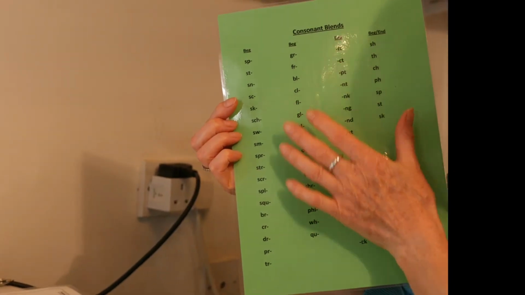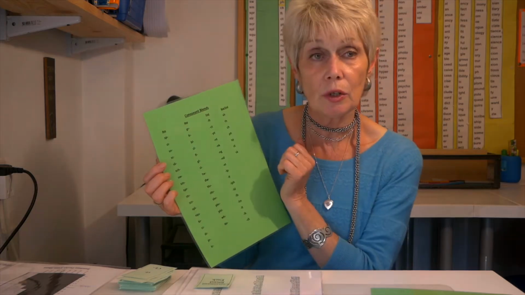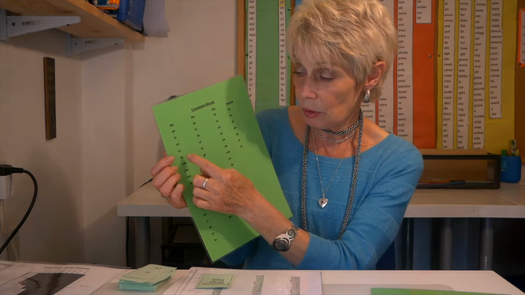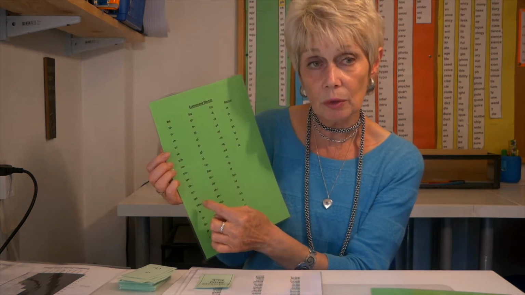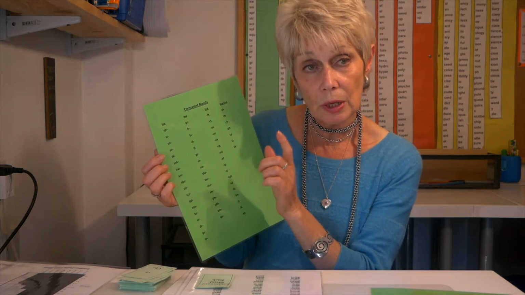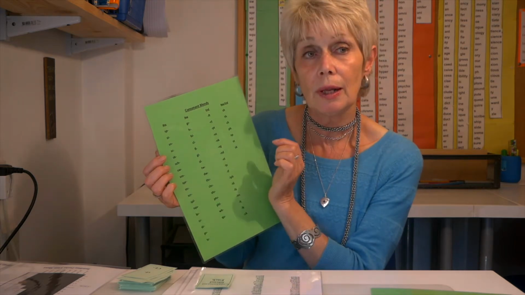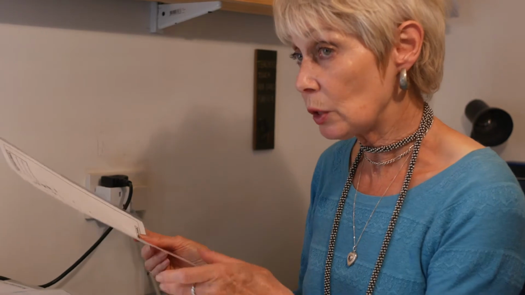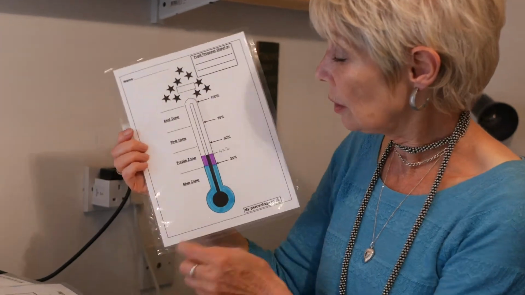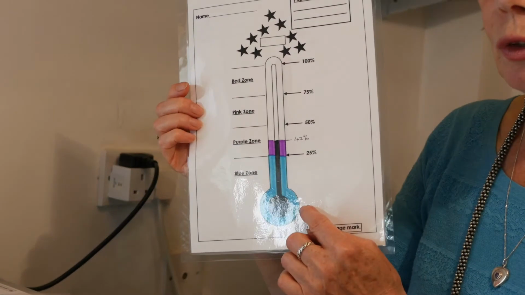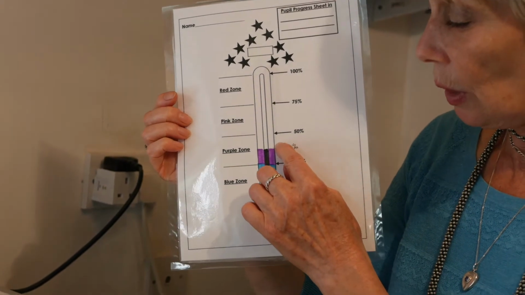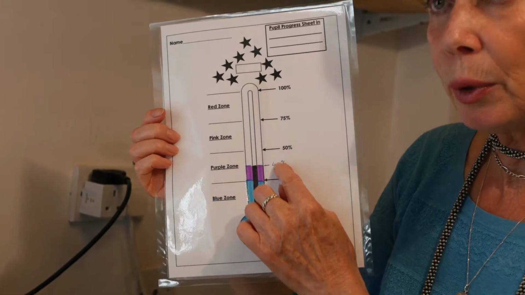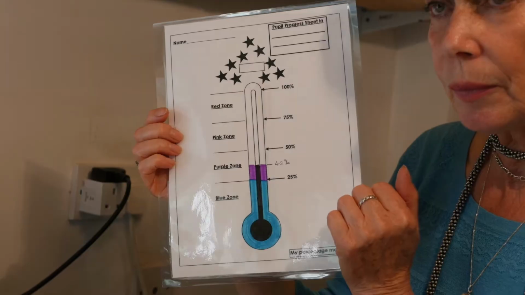All you do is give a reading test by presenting that sheet and getting the pupil to go one by one through each of these. Any that they don't say correctly, put a little dot next to them, and then at the end you can express the result as a percentage using this thermometer method. Whatever the percentage is, you colour in up to the appropriate point, and that's the starting point.